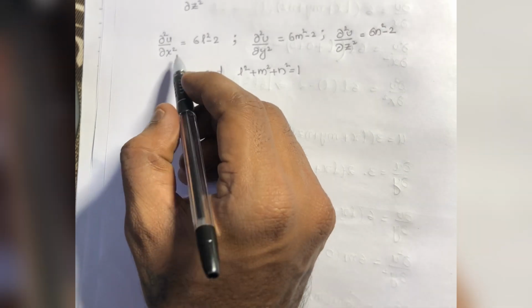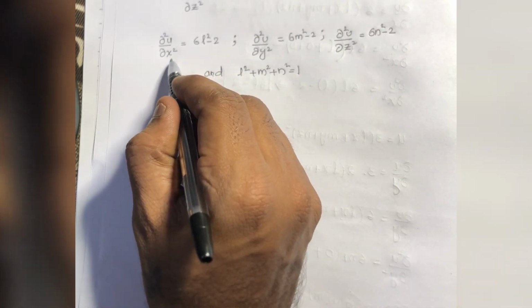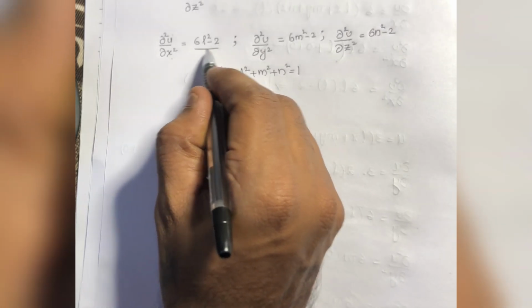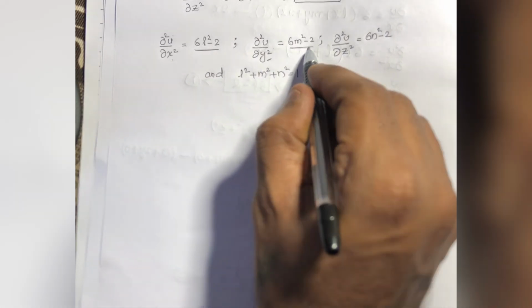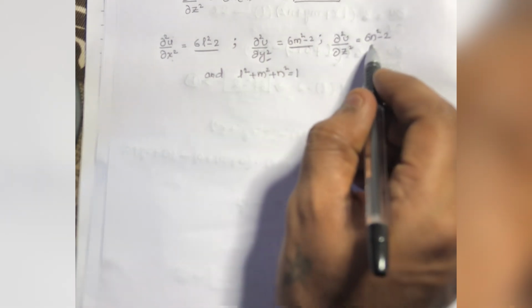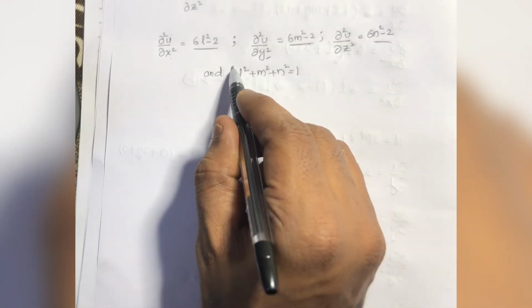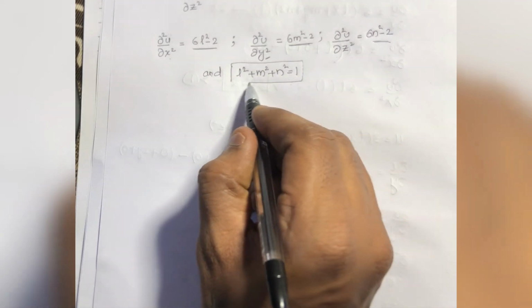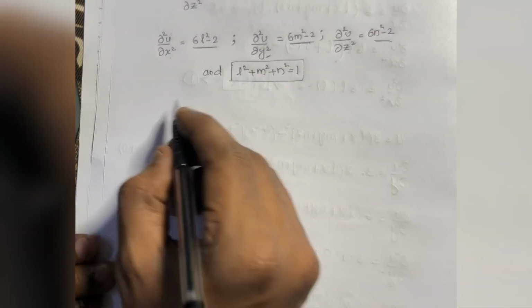Now it's a very important step that while double differentiating with respect to x, we got 6L square minus 2. Again with respect to y, we got 6m square minus 2. With respect to z, we got 6n square minus 2. And one more condition given in the question is L square plus M square plus N square equal to 1. So add these three equations.